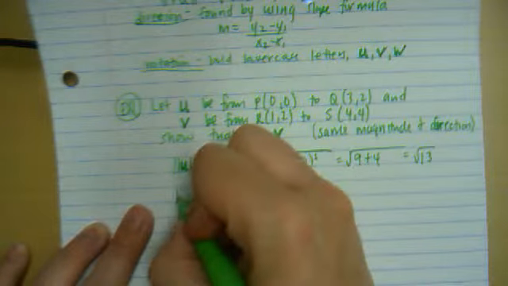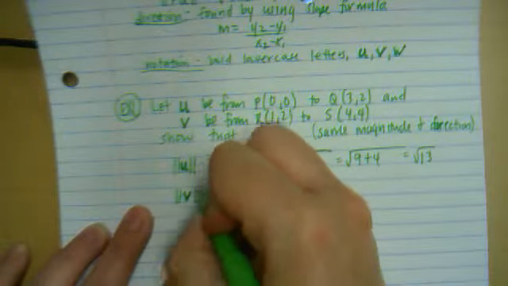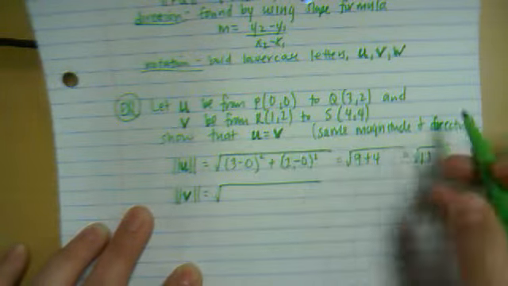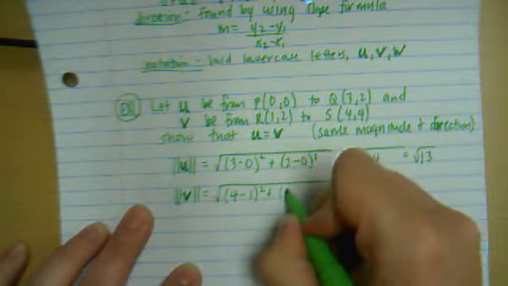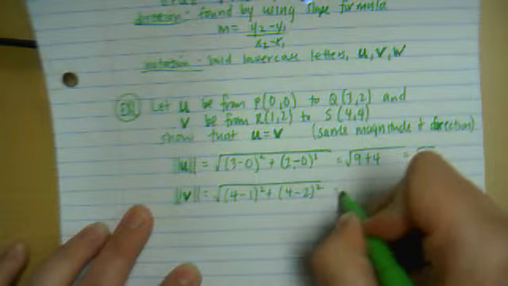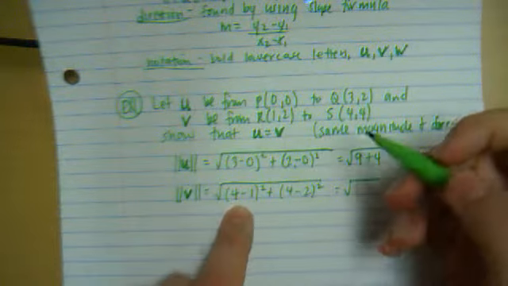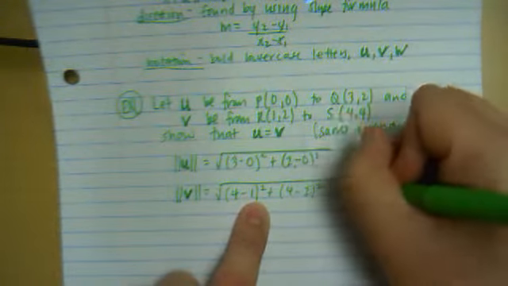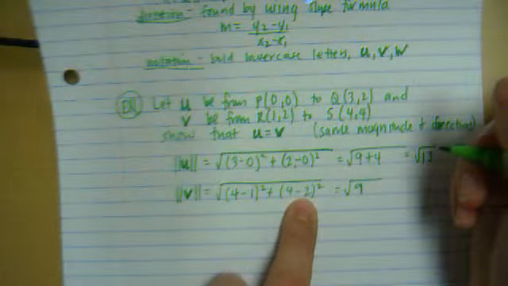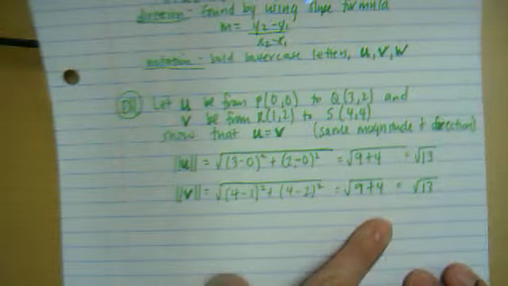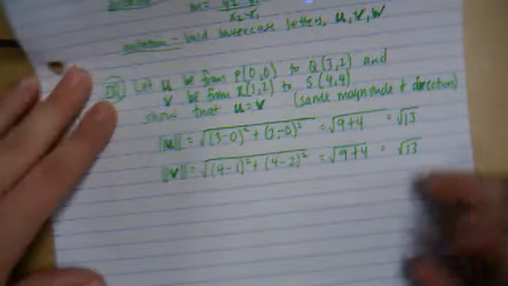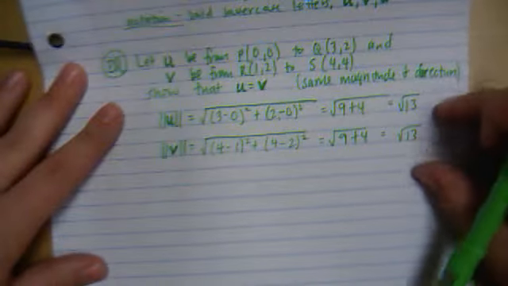We'll do the same thing with V. So x minus x squared plus y minus y squared. Again, 4 minus 1 is 3. 3 squared is 9. 4 minus 2 is 2. 2 squared is 4. 4 plus 9 is 13. So again, I get root 13. So if we look here, our magnitudes are the same. So now we need to show that they have the same direction.